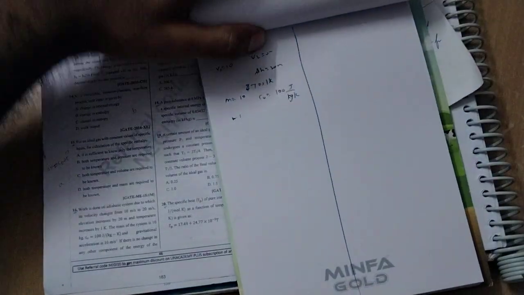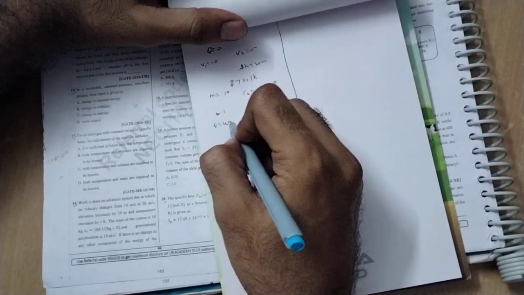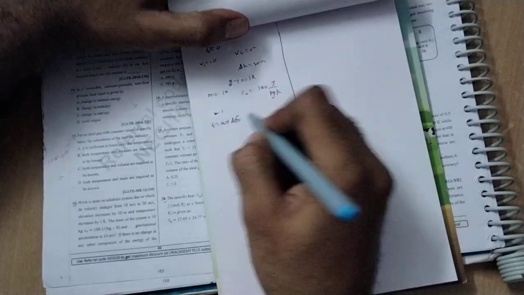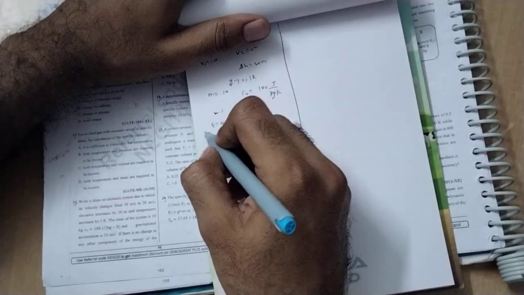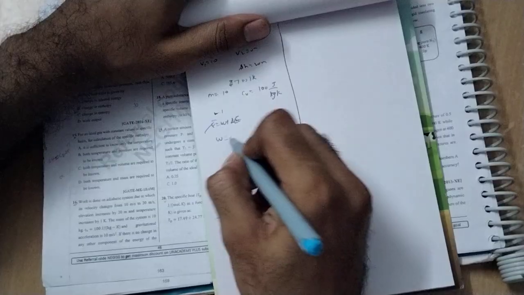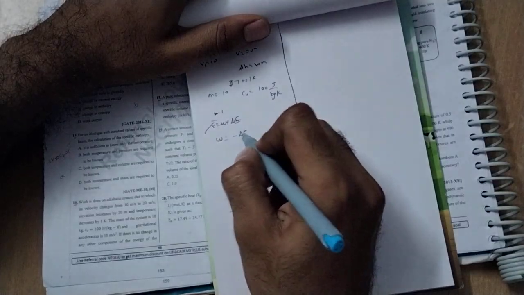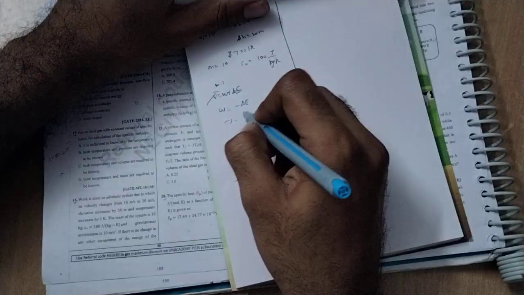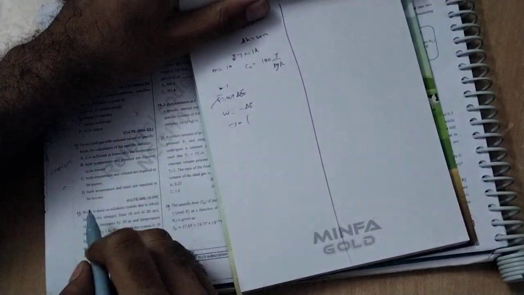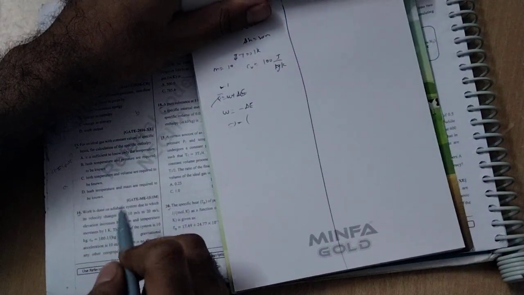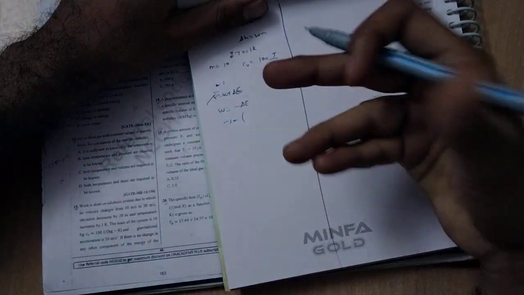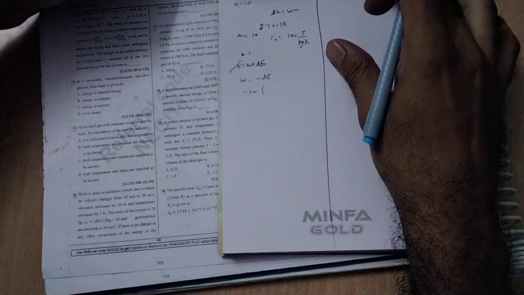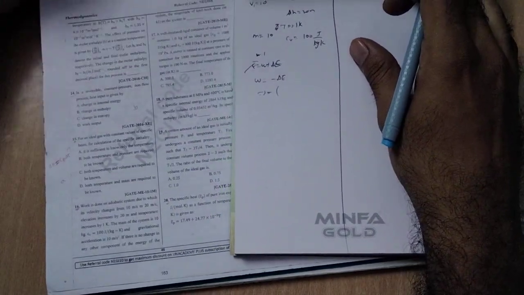Simple concept: Q equal to W plus delta U. Here Q is 0 and W equal to minus delta E. Since work is done on the adiabatic system, it will be minus.